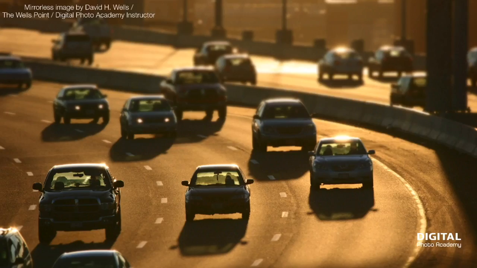Another photograph of mine, also made with a mirrorless camera. Again, I'm using a high shutter speed to stop, so just that one car is caught. There's no blurring of the car. There's no motion showing in this particular image.